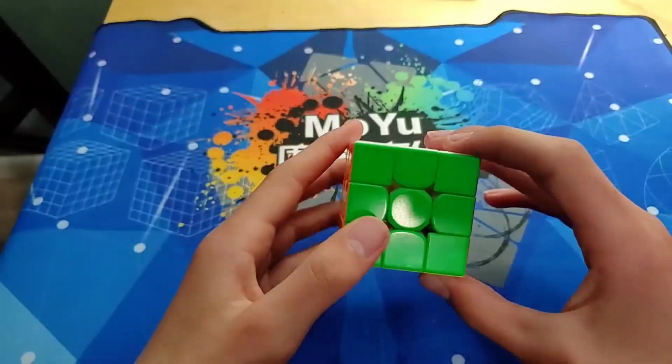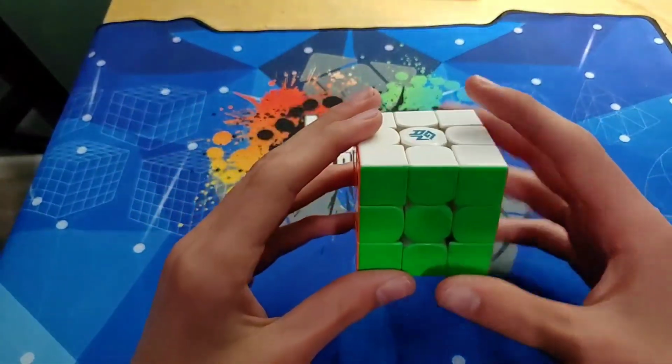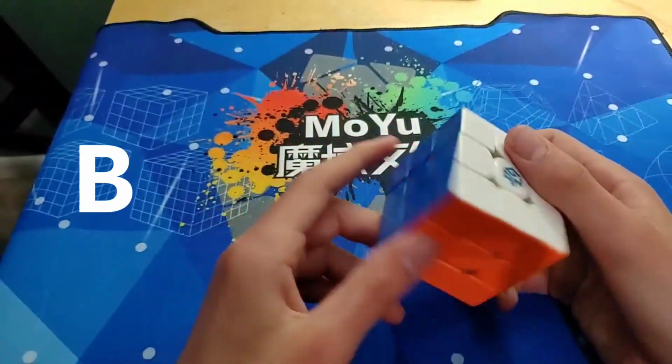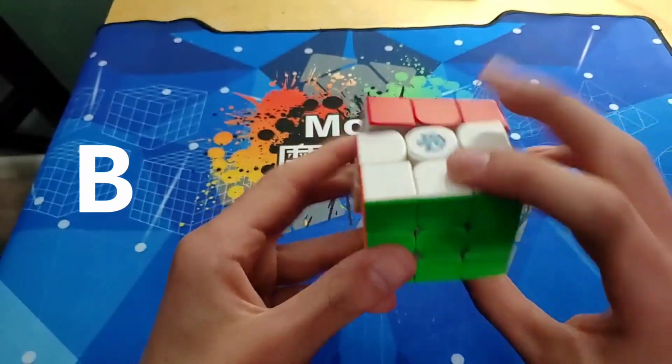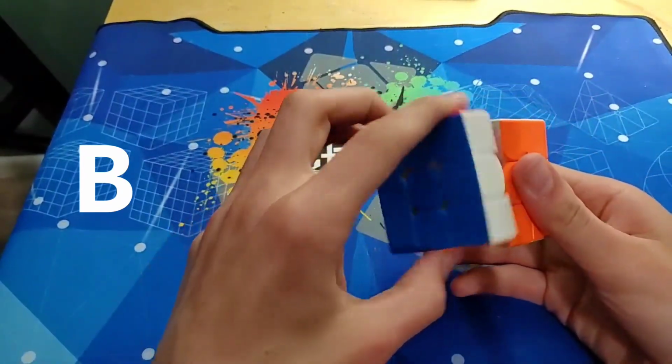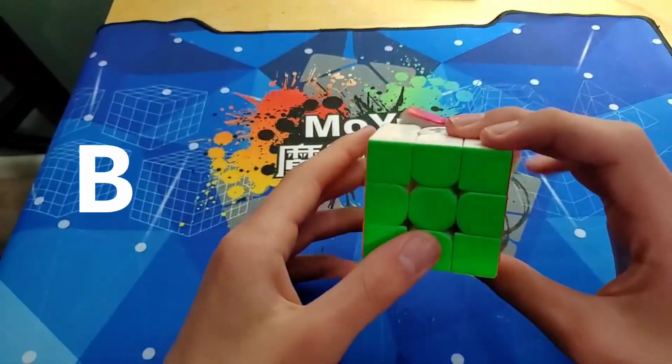And then the last notation for basic notation is a B, and clockwise is this way. So a B is this way. And if we were to go to a blue face, you could see that it's clockwise. So this is a B.